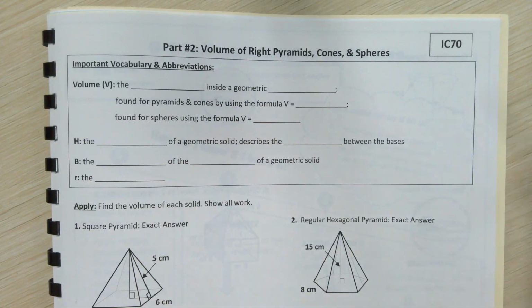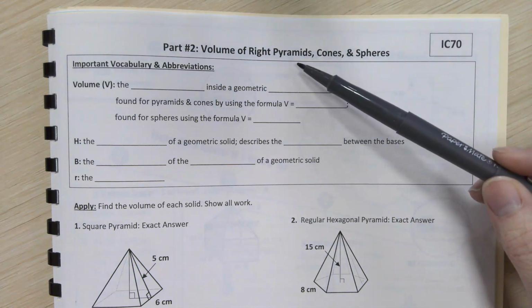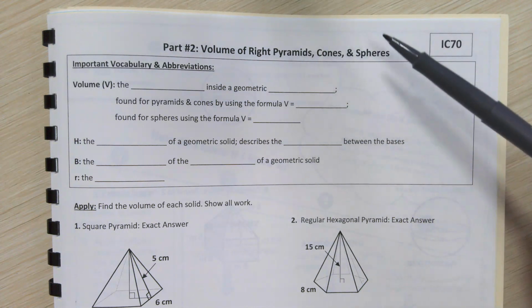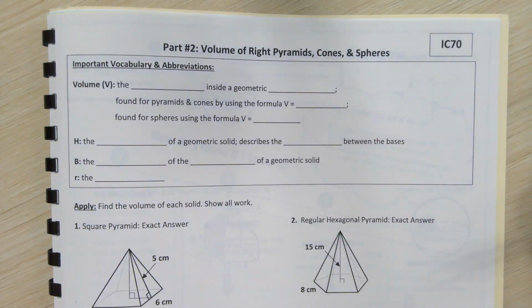For today's notes, you will need in class 70. This is the second and final part of standard 16 where we're learning about volume of three-dimensional solids. So we've got three solids to focus on today: right pyramids, cones, and then also spheres.